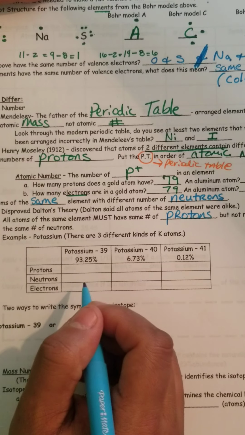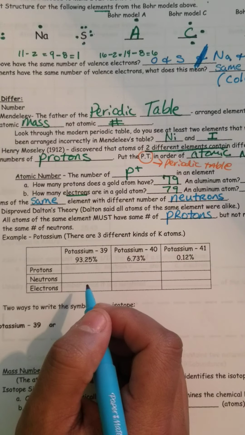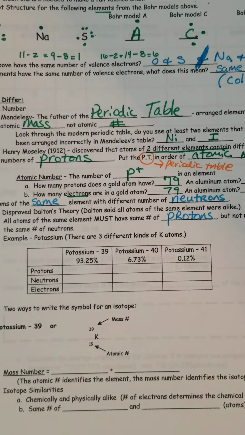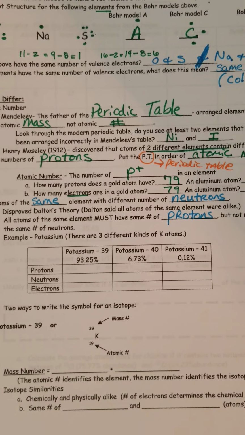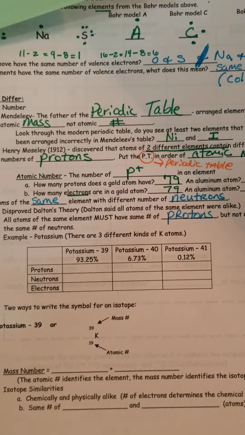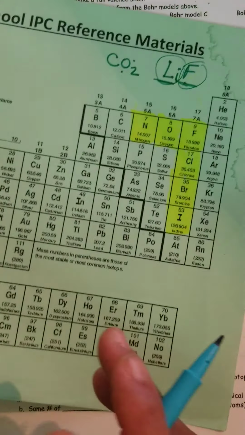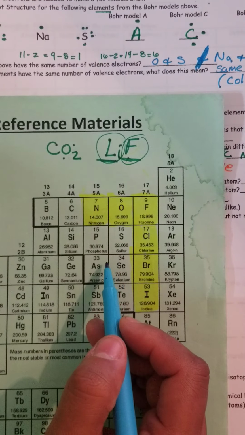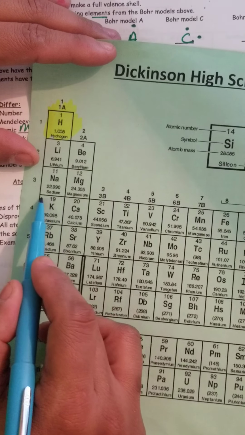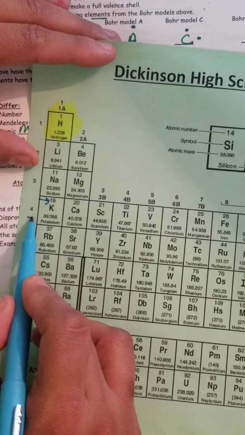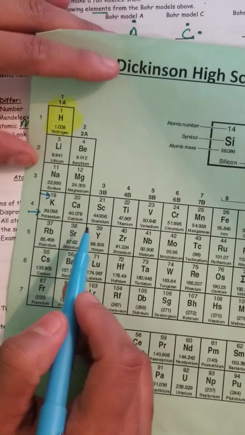Now, let's go ahead and look at the periodic table. Hopefully you've printed one out and you have one with you. Let me go ahead and get my periodic table. I have an older one over here. So potassium 39. Let's look at potassium. Potassium is over here, it's a metal. Potassium is K. It has the atomic number of 19, and here's the atomic mass of 39.098. We are going to leave it at 39. Do not round it up to 40.